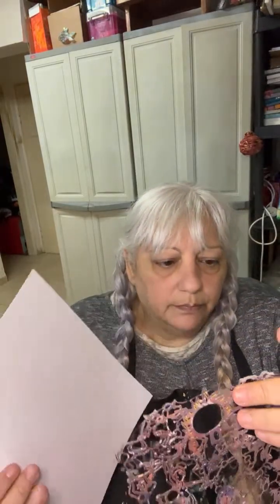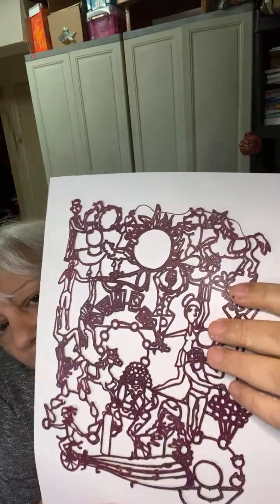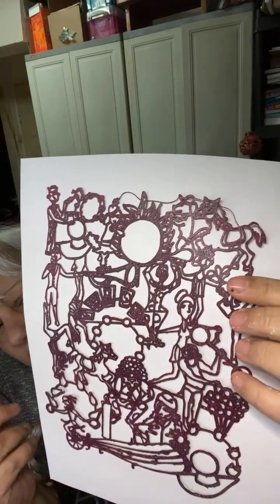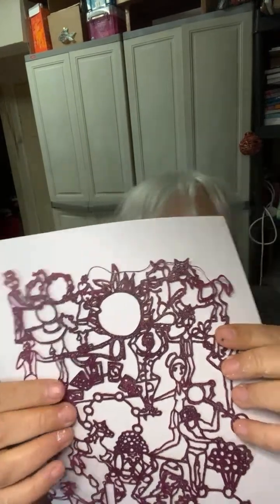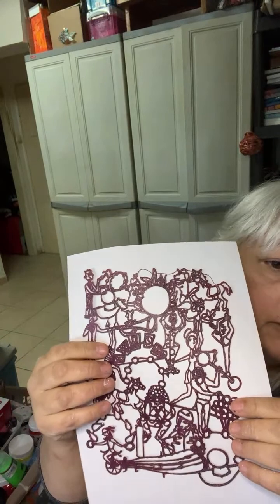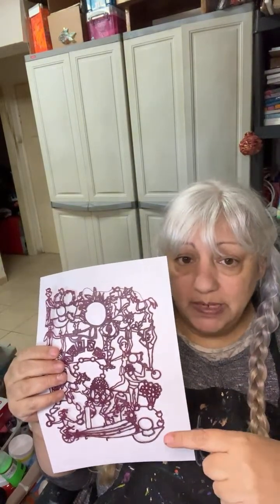Let's see. Here is this one. This is a very, very complex one that it calls Carnival, maybe a little bit more, but you can find them, of course, if you enter to the not through stencils.